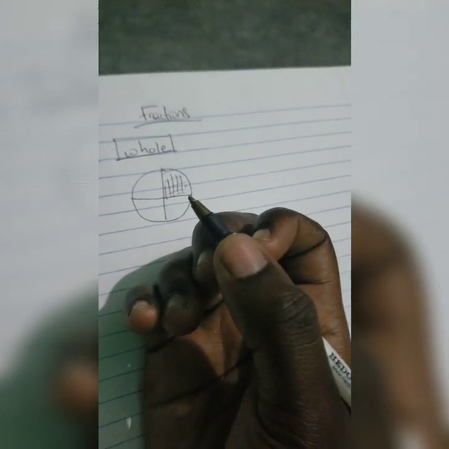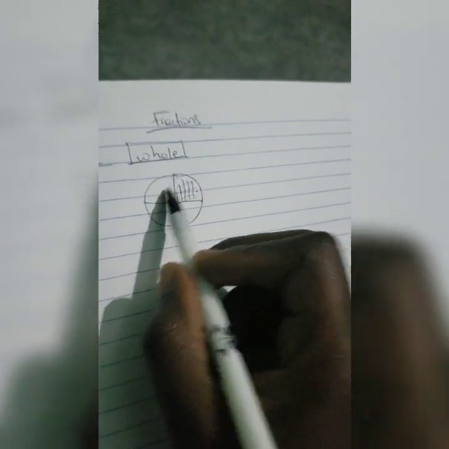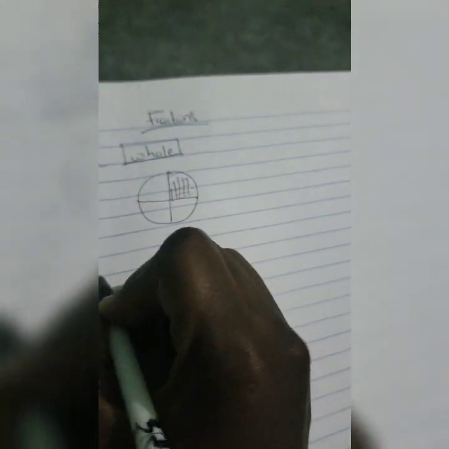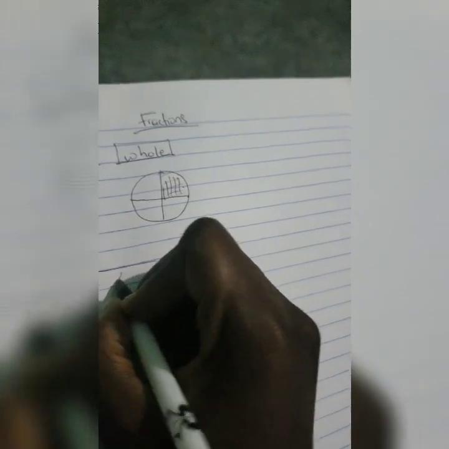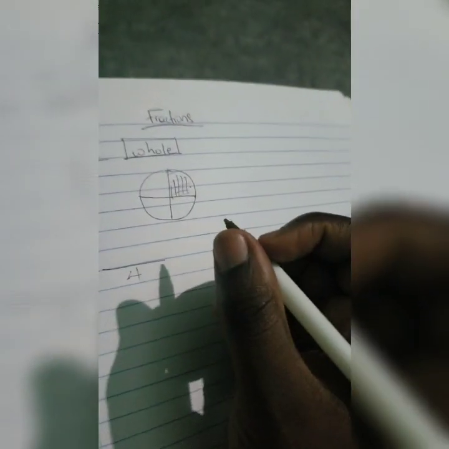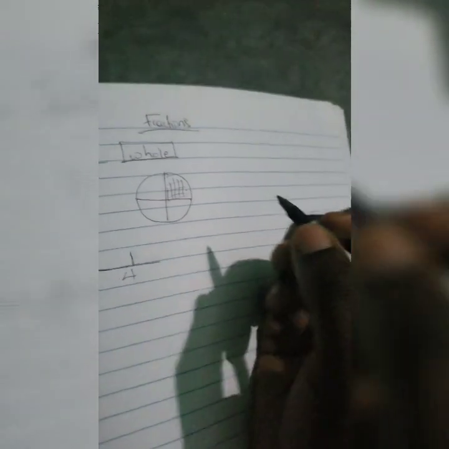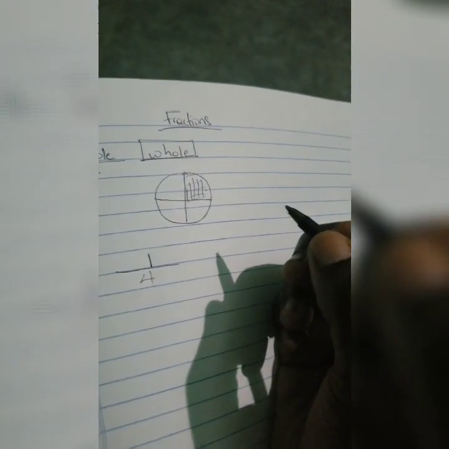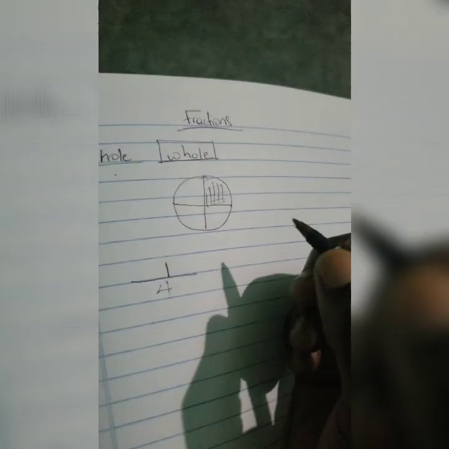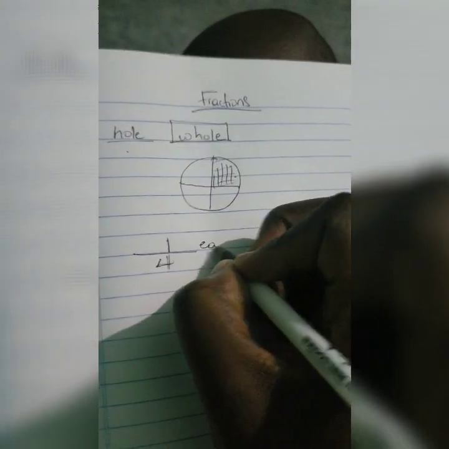Alright, so there are 4 pieces of cake, 1 2 3 4, so the denominator is going to be 4. How many pieces did I eat? 1. So a quarter of the cake has been eaten. So a quarter eaten.